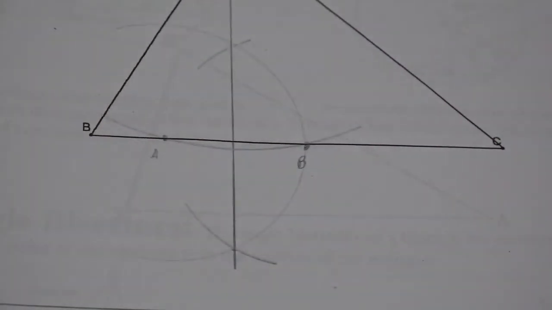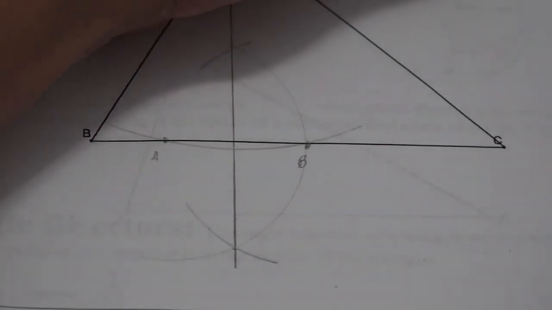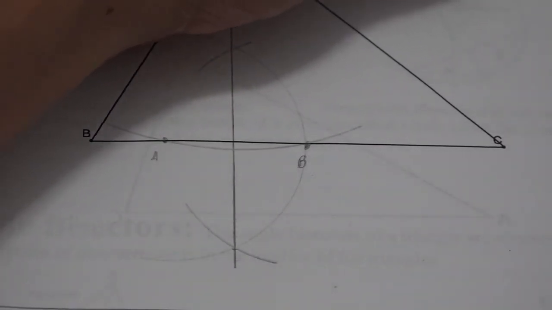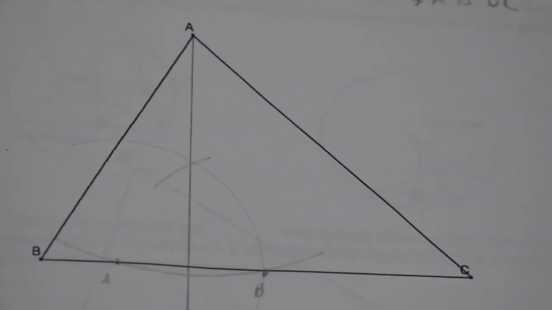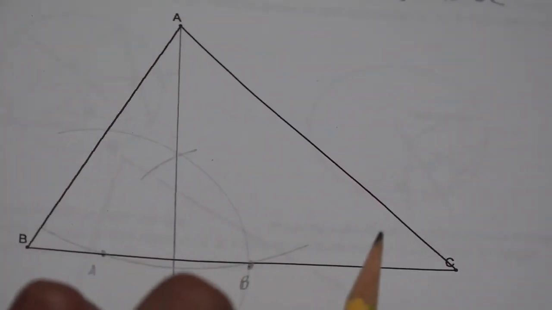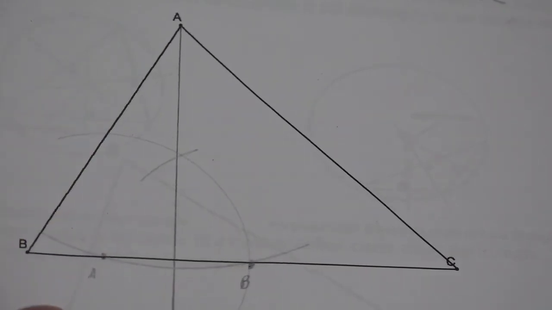Now, what did I do? I did angle A to BC. So I know which one I did. Now which one should I do, B to AC or C to AB?